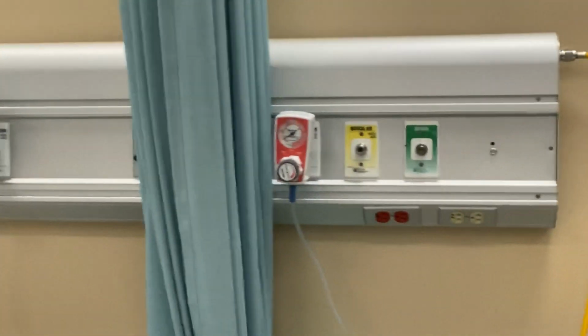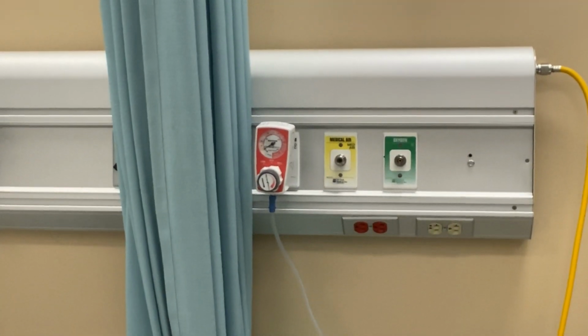So what I'm going to do now is look over here on the wall. These are the quick connections here, and you can zoom in on your camera more if you need to. The green one is the oxygen and the yellow one is the medical air. So we're going to hook up to the oxygen to do the rest of the lab.